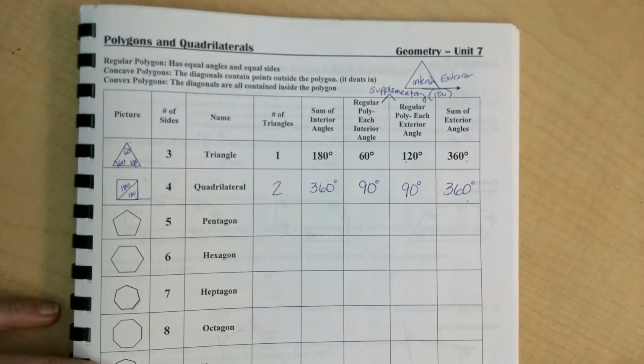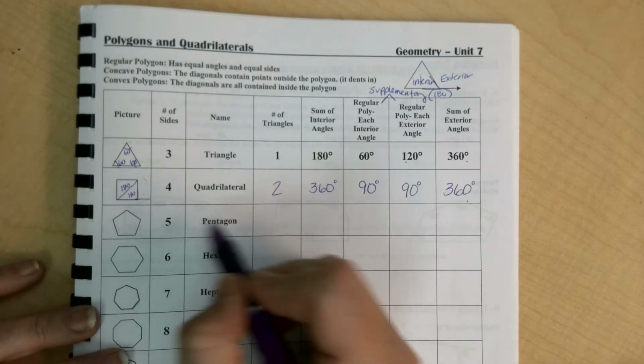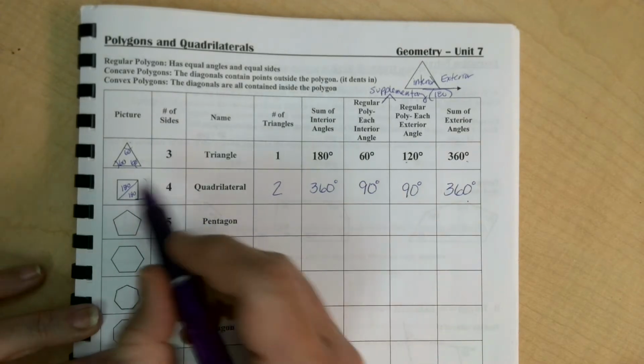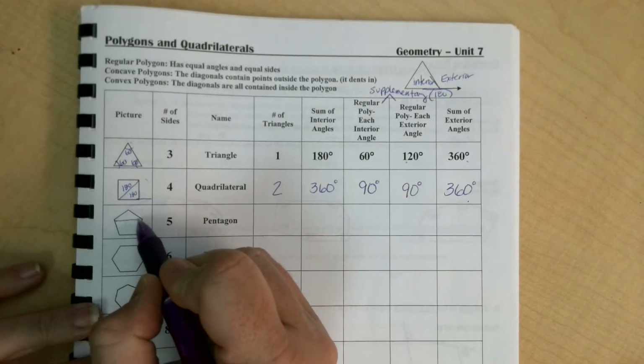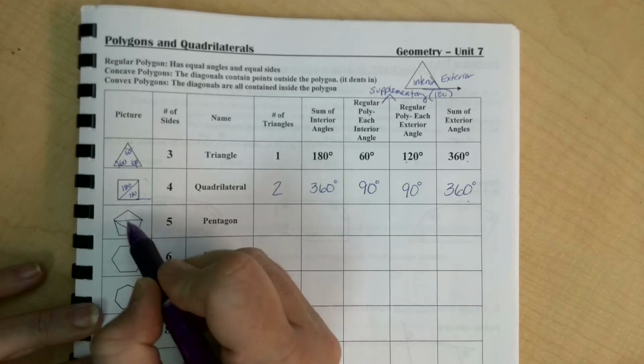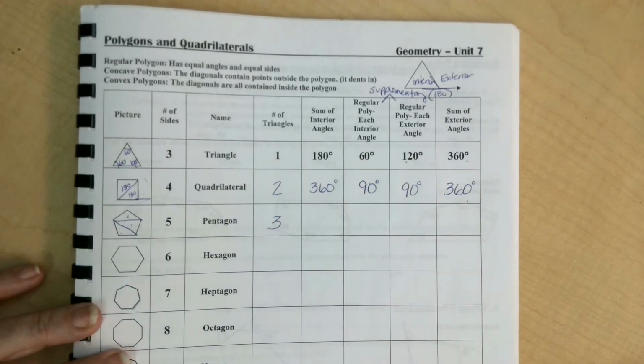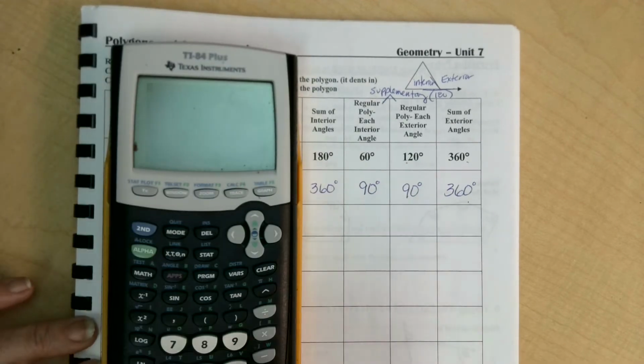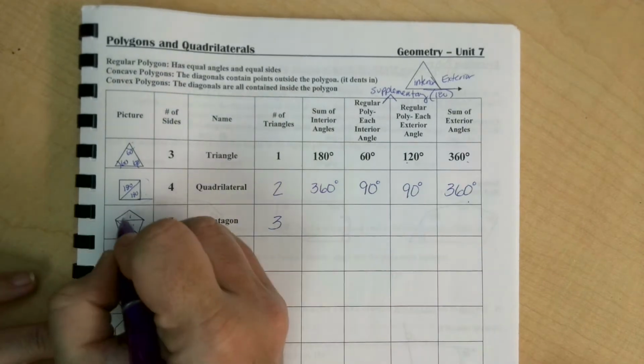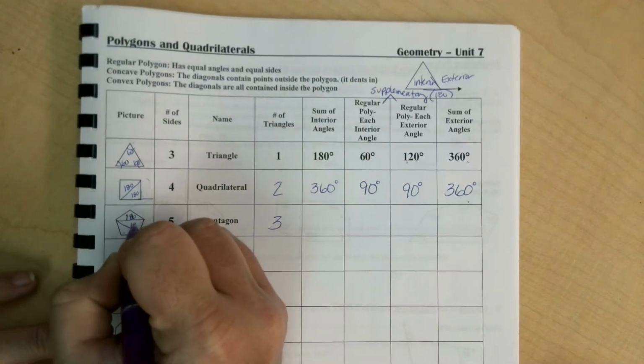So let's do the next shape. The next shape has 5 sides. A 5-sided figure is called a pentagon. If we take that pentagon and divide it so that we would have 1, 2, 3 triangles, well, 3 triangles at 180 apiece gives me 540. So we have 180, 180, 180.